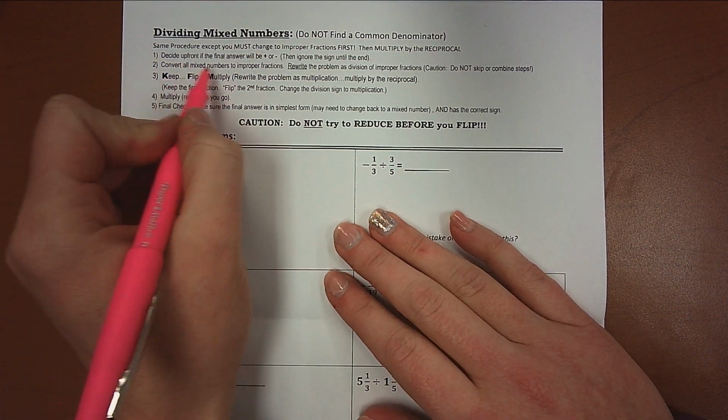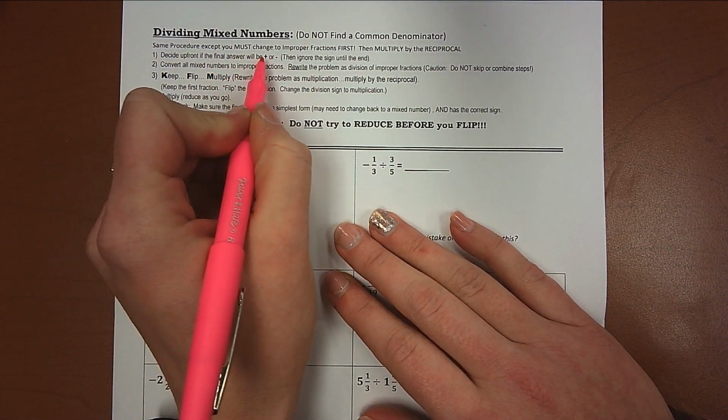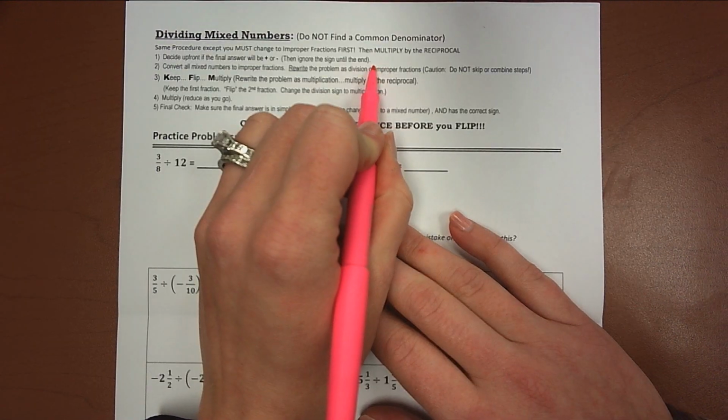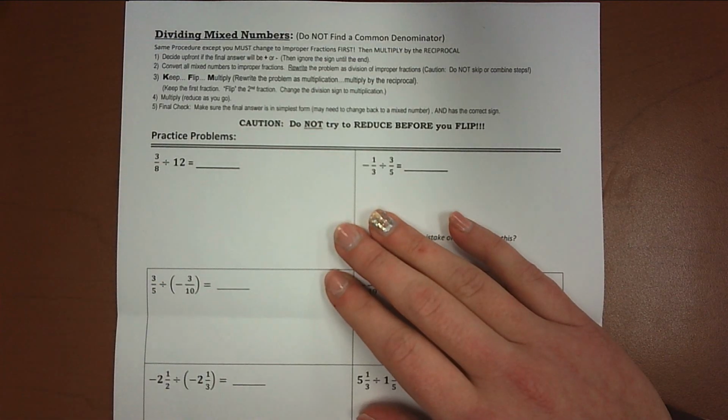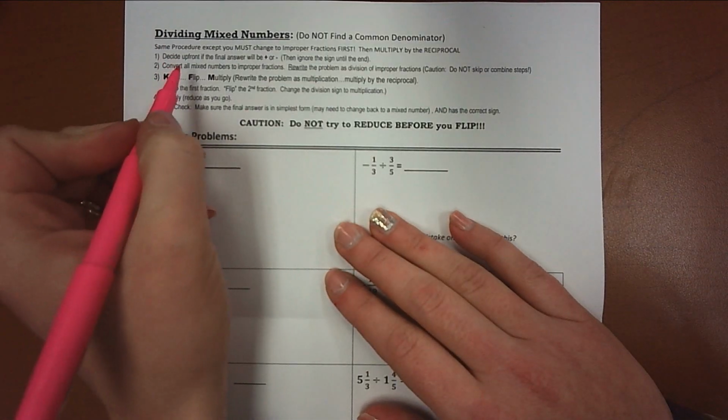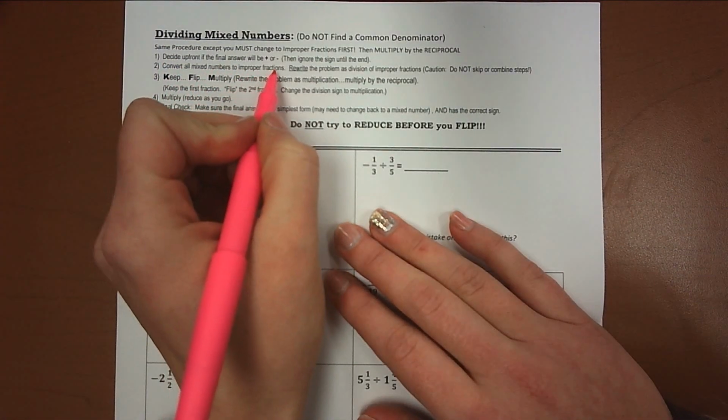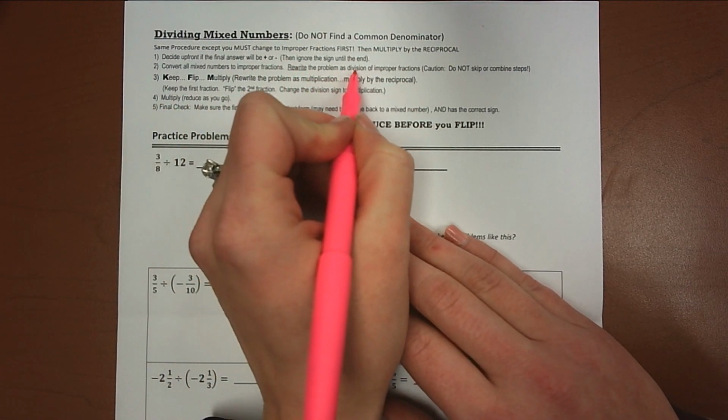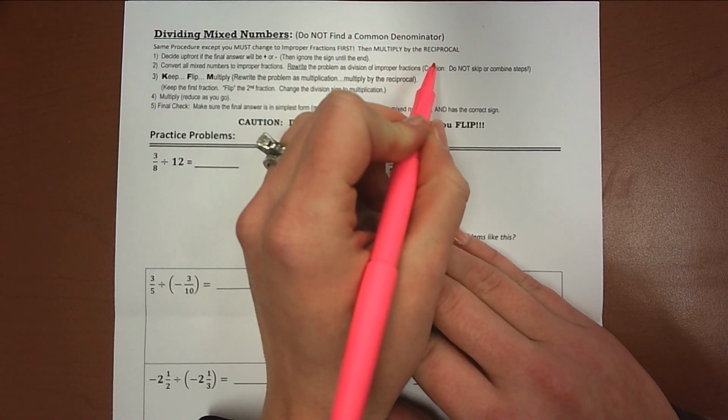So convert all mixed numbers, or decide up front if the answer will be positive or negative, and then ignore the sign to the end. So remember that when signs are the same, our answer is positive, and when signs are different, our answer is negative. And then convert all mixed numbers to improper fractions. Rewrite the problem as a division of improper fractions.